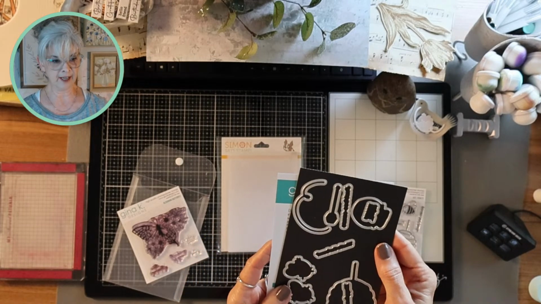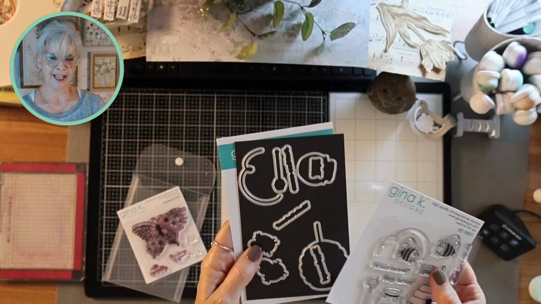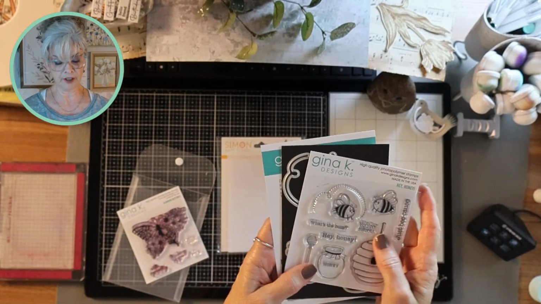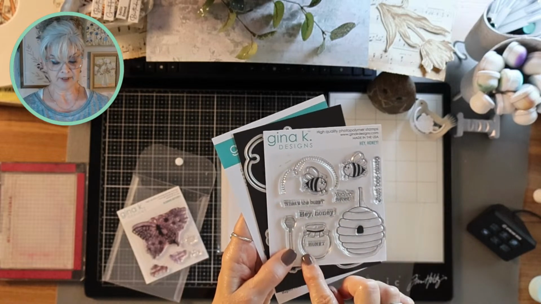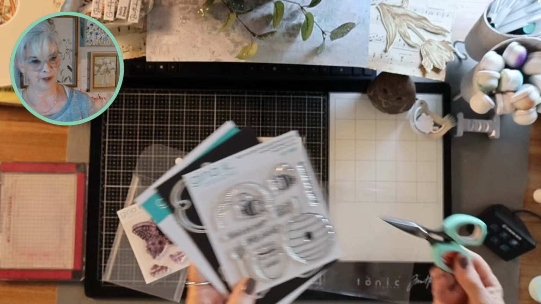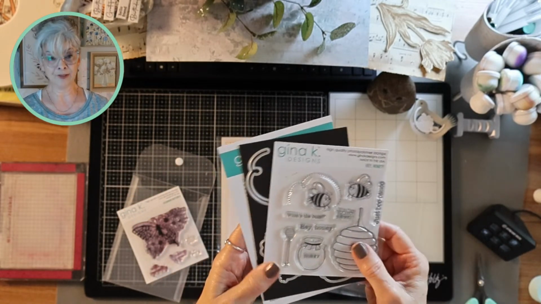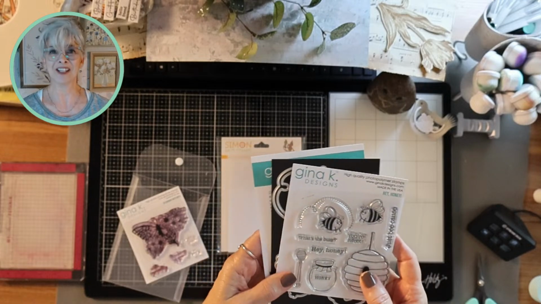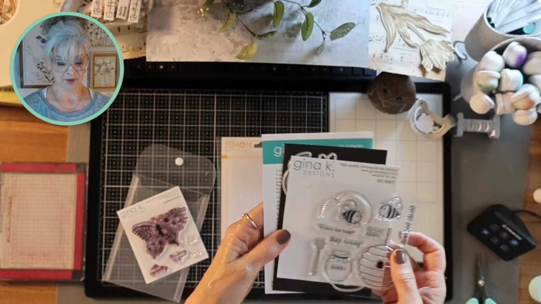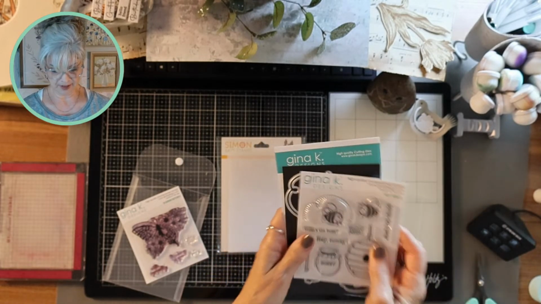And I'm going to use the coordinating dies that come with the Hey Honey stamp set. Actually, they don't come with it. It's a separate purchase, but it's well worth it because you could stamp these images, and these would be pretty easy to fussy cut with a little pair of snips. Some of these might be a little bit more difficult, at least for me. Fussy cutting is not my favorite thing. I really don't enjoy it. Some people love it. I'm not one of those people. So if I can get the die, I'm getting the die. So we're going to use the dies.